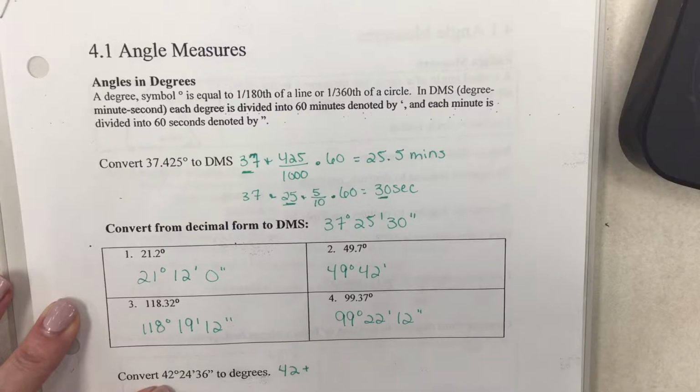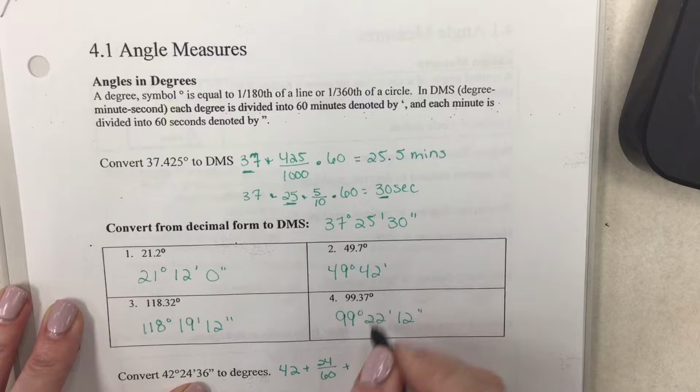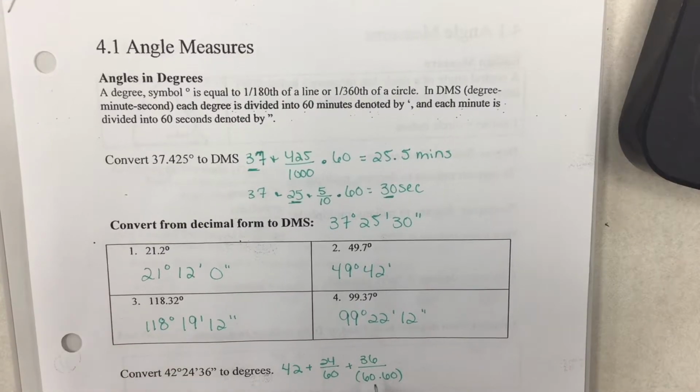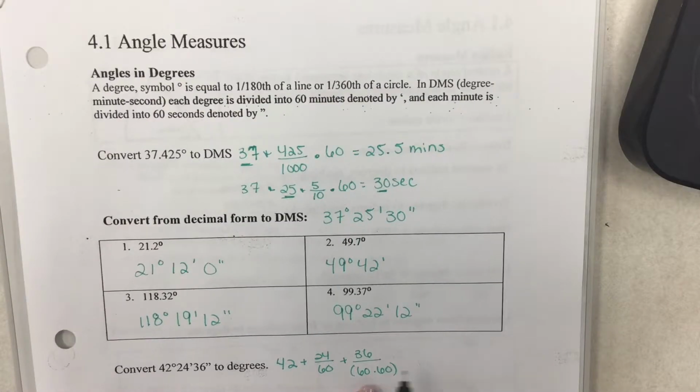So this is 42 plus, and I can do this all in one big swoop, 24 over 60, because again, instead of multiplying the hours to get to minutes, I'm doing the reverse. And then the seconds, 36, and instead of multiplying by 60, but since I'm doing it all in one big swoop, to go from seconds back to degrees, I would have to do 60 times 60. So at the bottom, you're basically looking at 3,600.